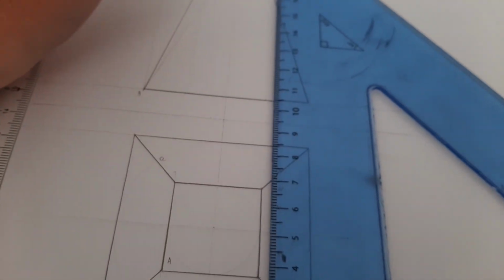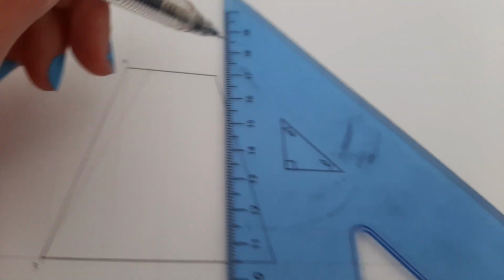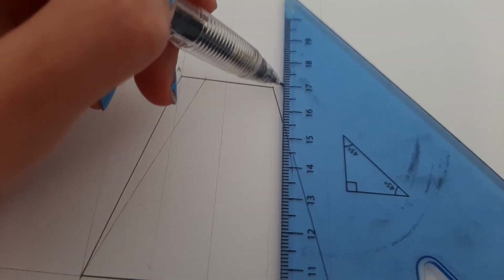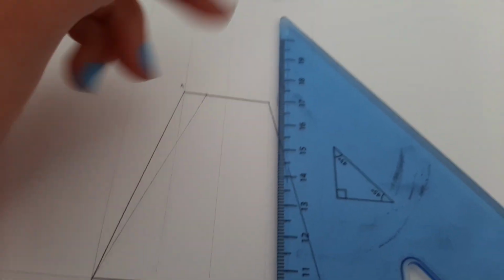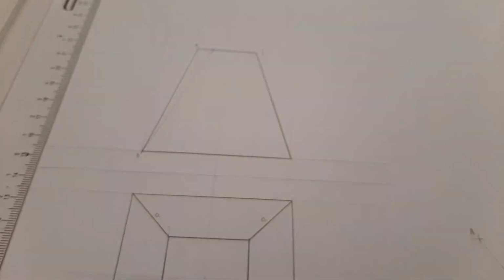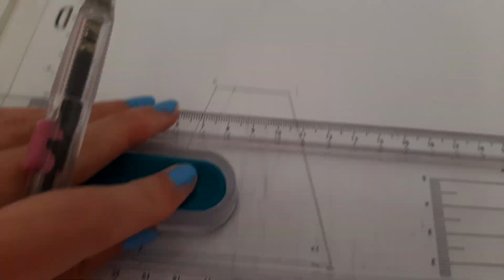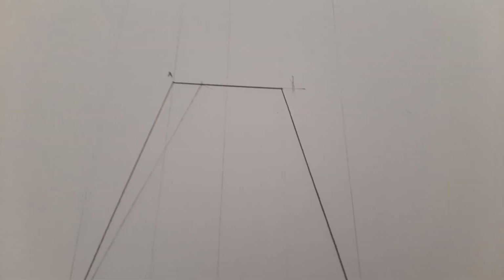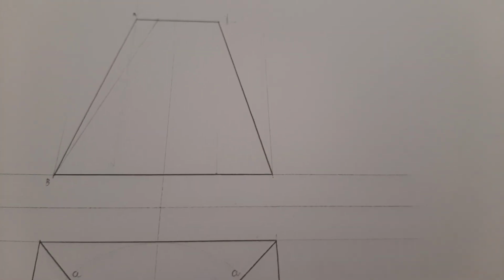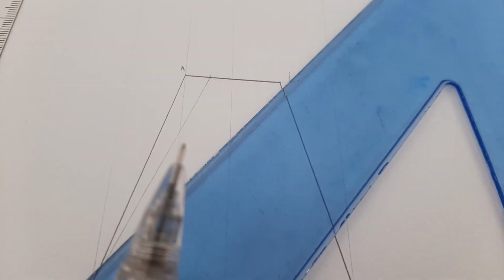So you're going to bring that line up. You're going to see it's not going to touch a line properly over here. It's going to be a little off the top. So what you're going to do then is extend this with a construction line, a little line like that. Then you're going to measure this point to B. Okay, like that over there.